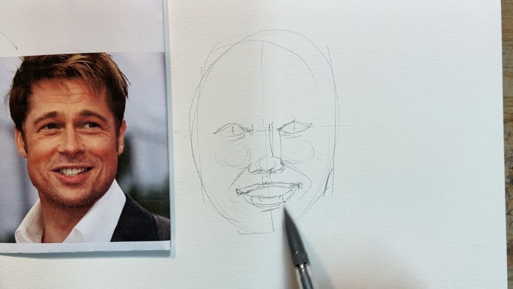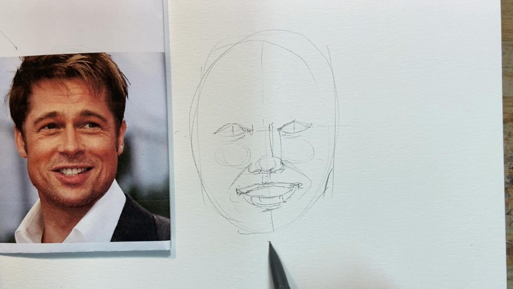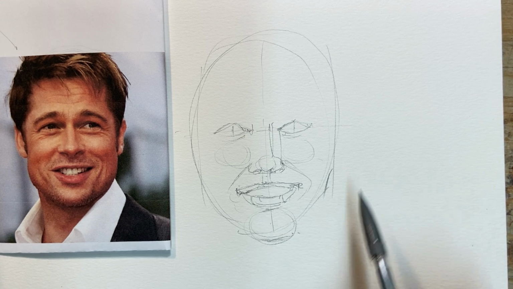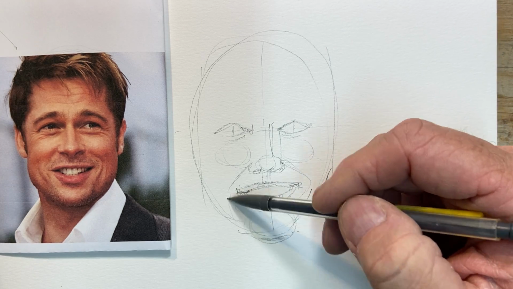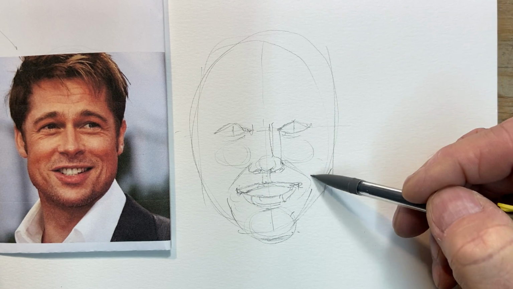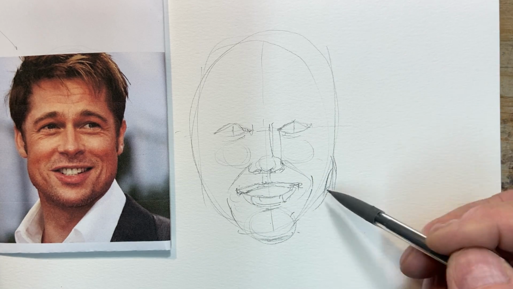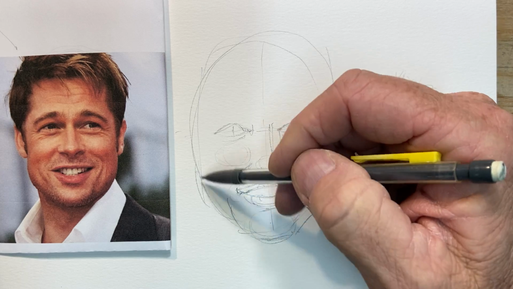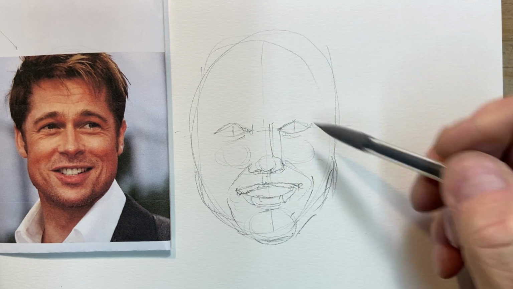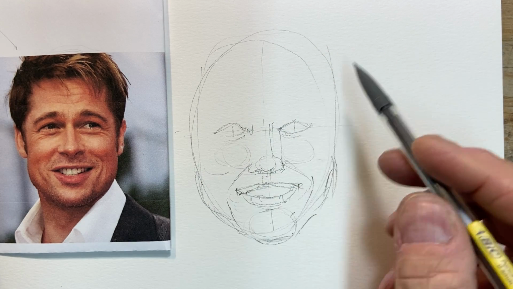And a little bit under the lip. Now, like I said, this is where I have a trouble. I have to kind of put another ball here for the chin. This sort of comes up a little bit like that. And see, here's that chin area.